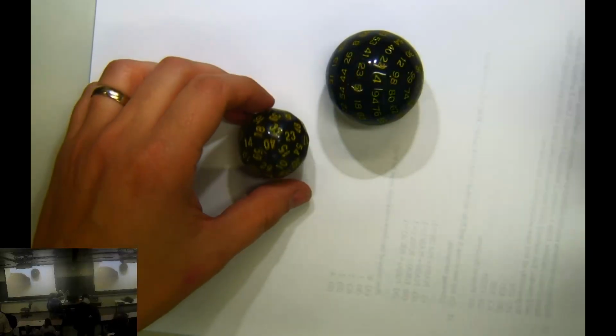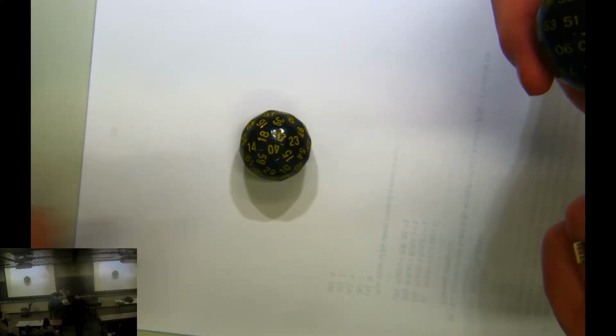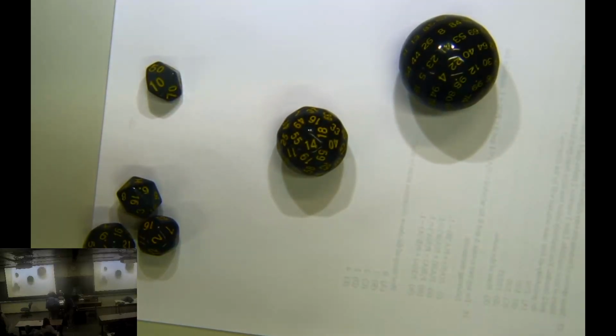AliExpress. Yeah. Can you actually see flat sides on that? Yeah, very barely. Well, I mean, it stops rolling. So, yeah, you can just barely feel them. They're not sharp.